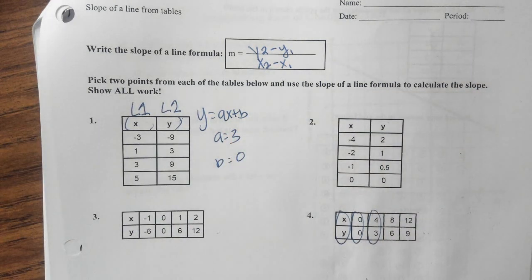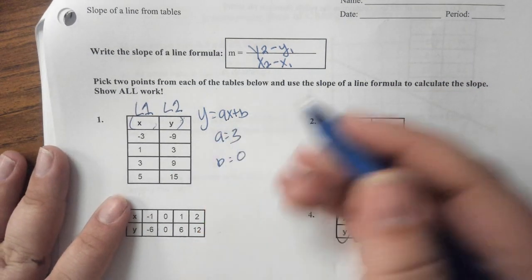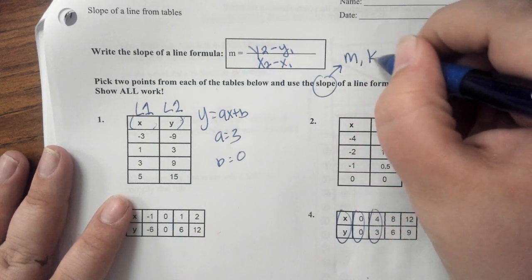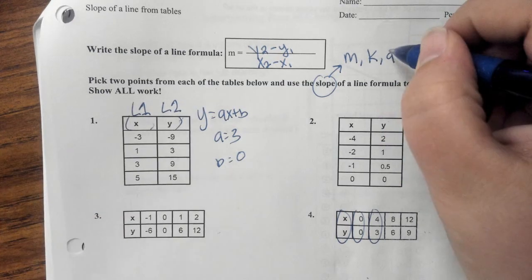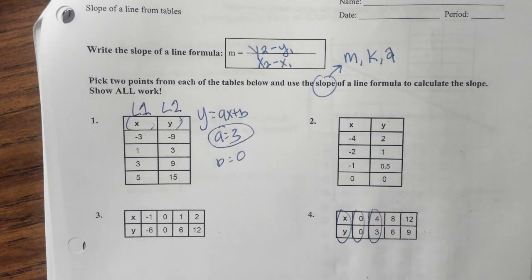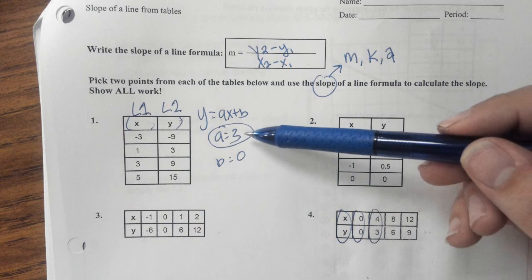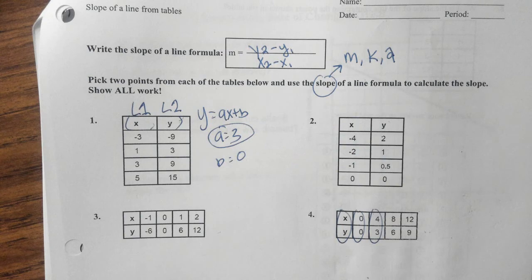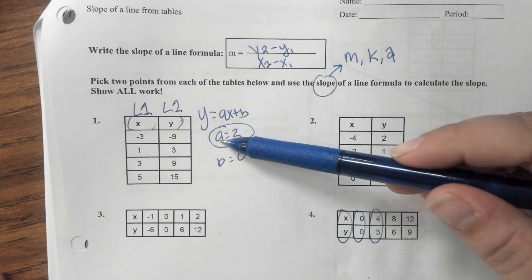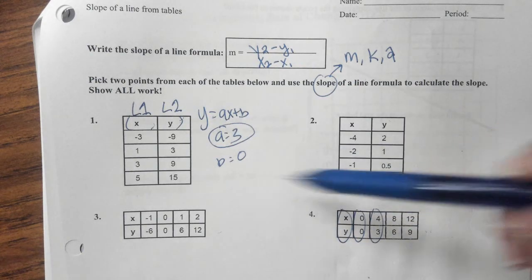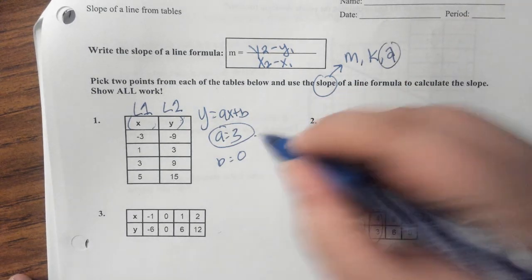Now, in this assignment specifically, I'm finding slope. And we said that slope can be represented by the letters M, K, or A. So I'm circling A as my final answer. I asked you guys in class to get in the habit of writing both of those numbers. In a unit later on this year, you will need both the A and B values. So we do want to get in the habit of writing all of that, but we know that A is really the slope, not B.